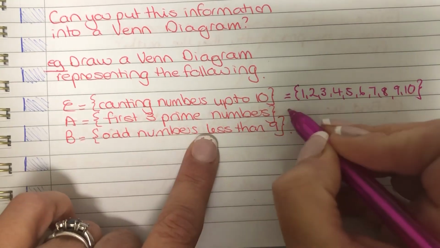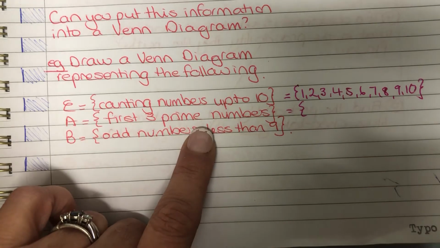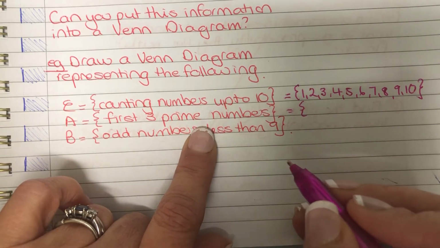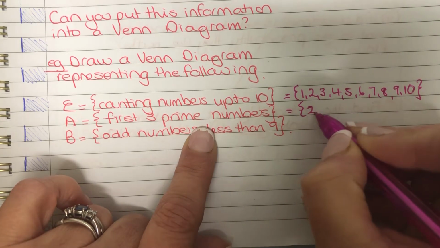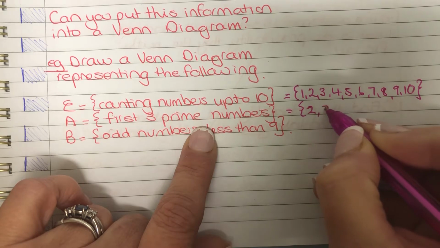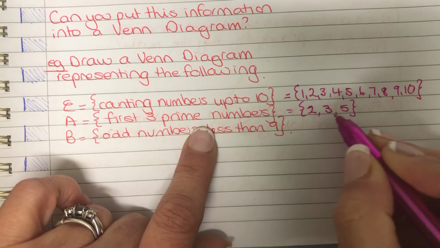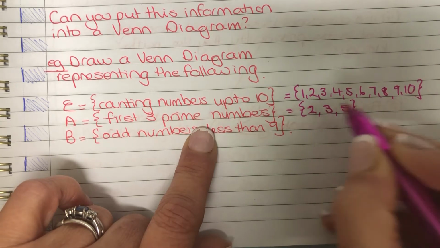First 3 prime numbers. So you're going to have to remember what a prime number is. A prime number, remember, is a number that only goes into itself and 1. So 1 is never a prime number. So we've got 2, 3, and the next prime number is 5. Because the only things that go into 2, 3 and 5 are 2 and 1, 3 and 1, 5 and 1.